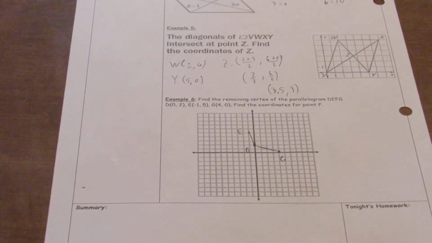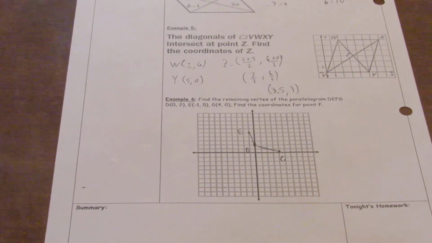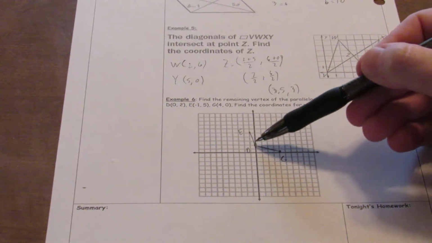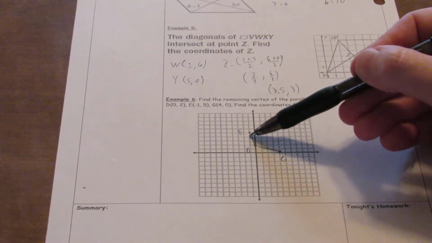And one of the things to remember with these is lines that are parallel have the same slope. So I can look at the slope of these lines. So if I look here, I come over 1 and up 1, 2, 3.